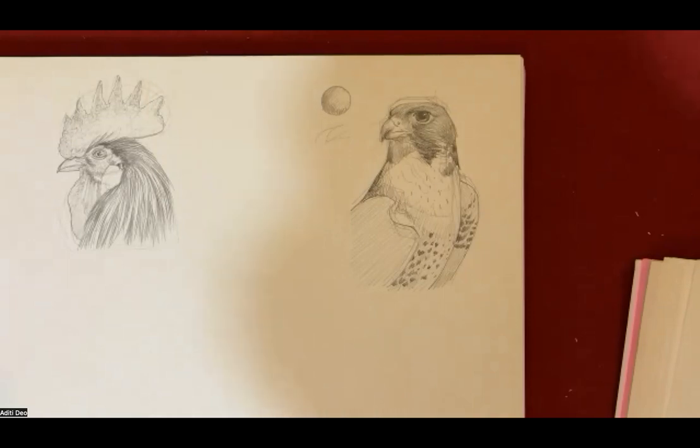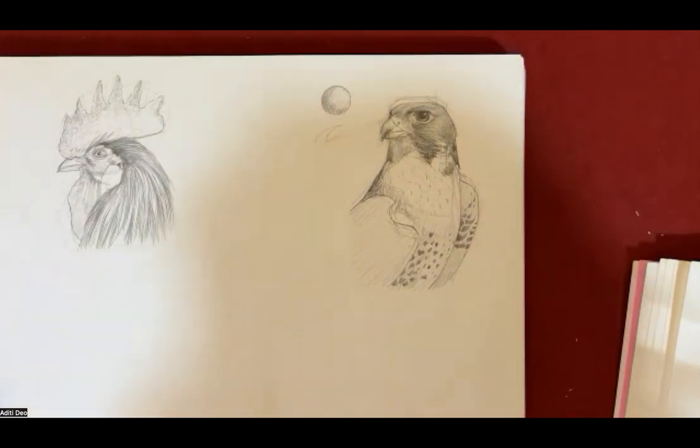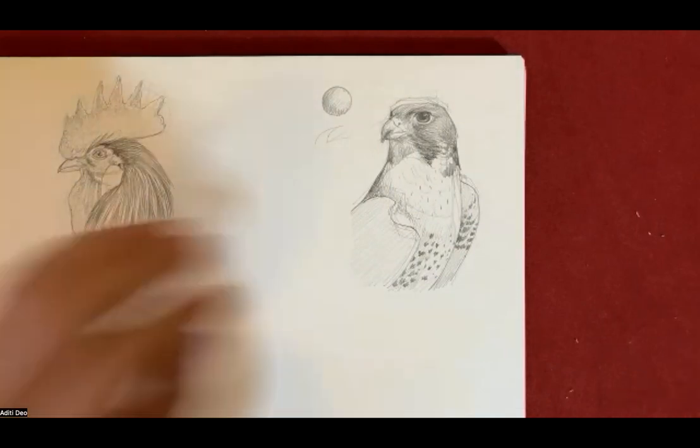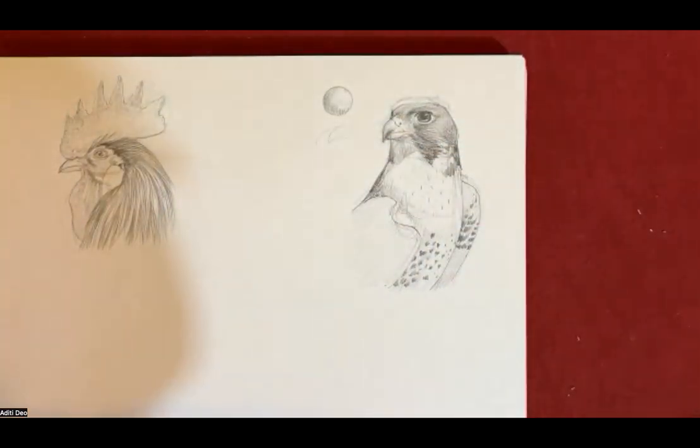Is it visible? No, it's not visible. Could you send a picture on the group? That was very quick also. 4 minutes. I've just done the outline. Just a rough outline, nothing else.